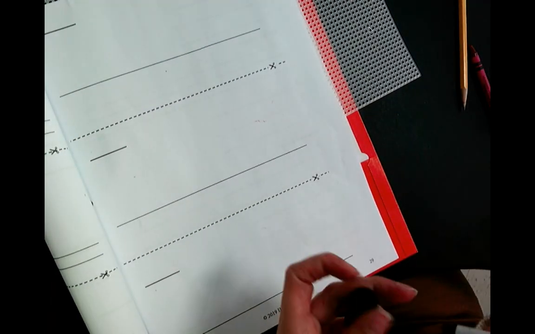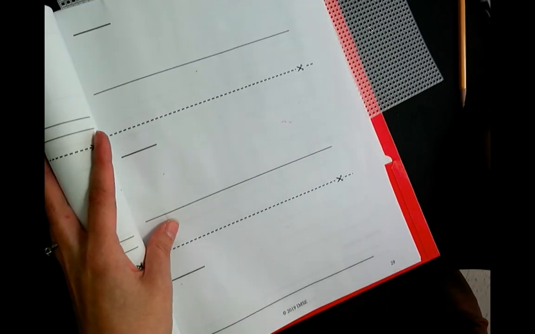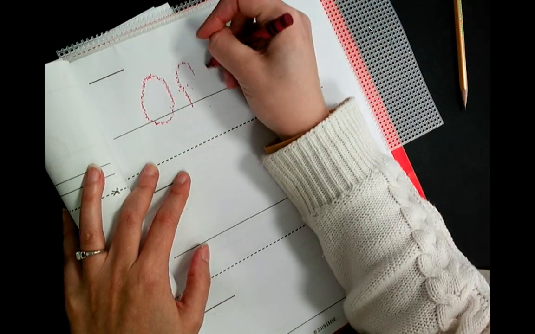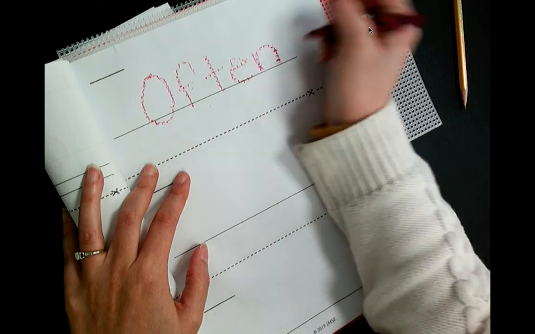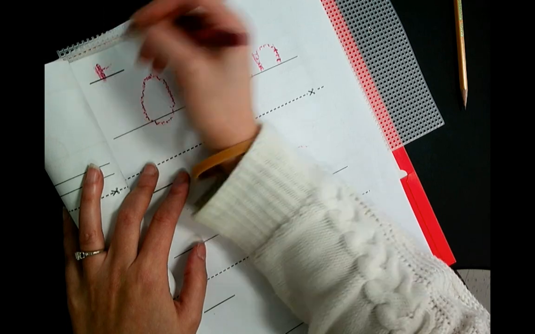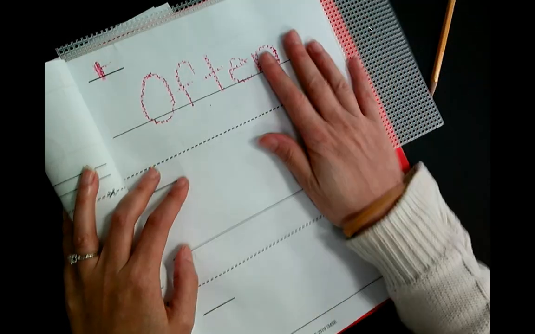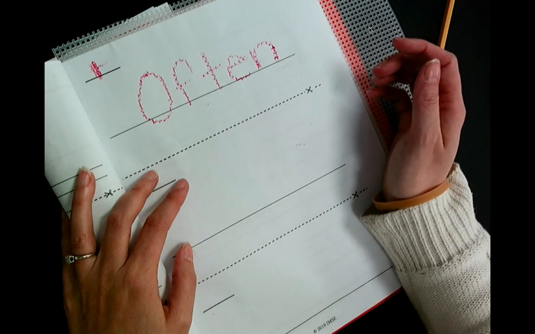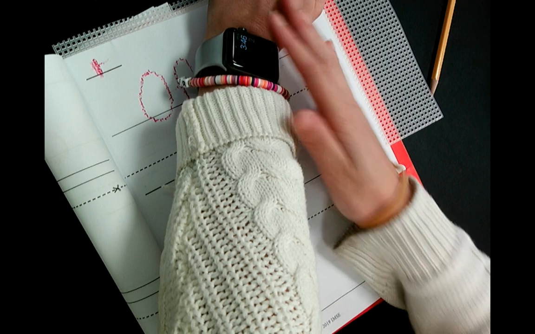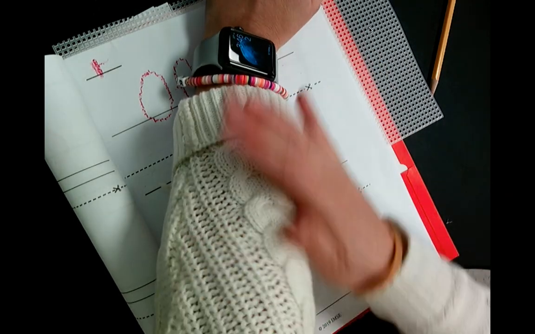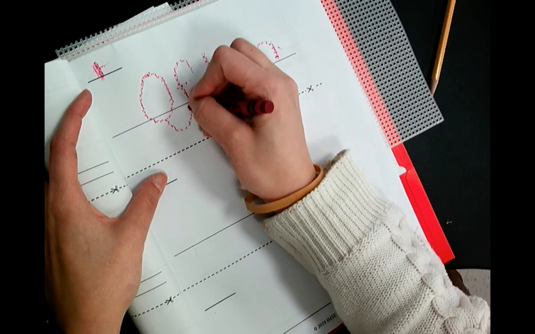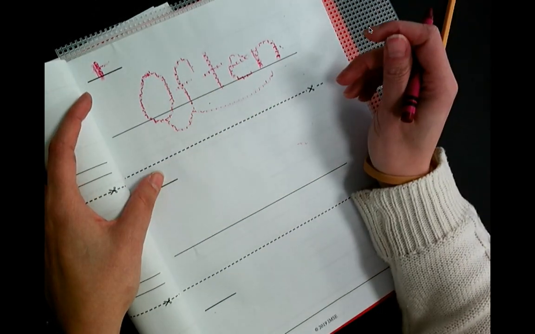Let's write it in our books. Go ahead, your screen should be ready, and write it nice and big. O-F-T-E-N. Often. Oh, I wrote a T, it's supposed to be an F. Go ahead and tap it out. O-F-T-E-N, often. O-F-T-E-N, often.